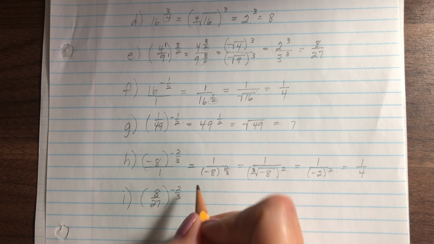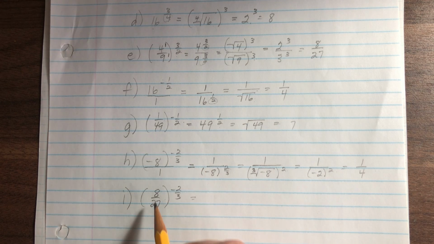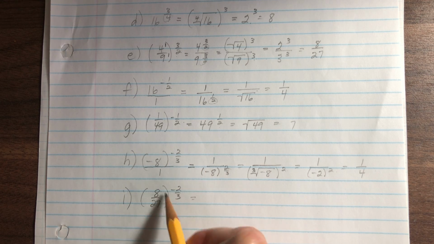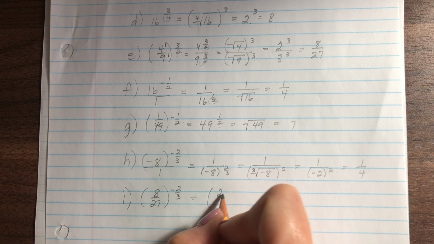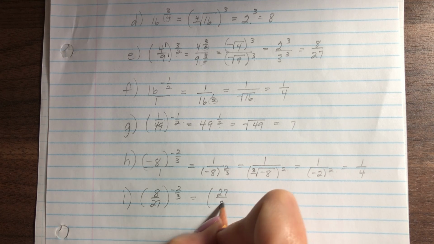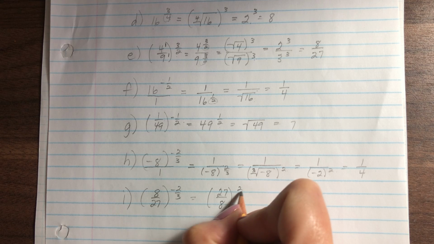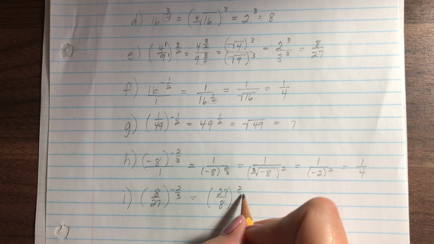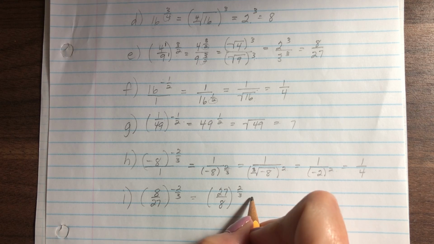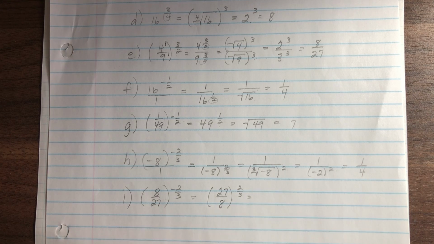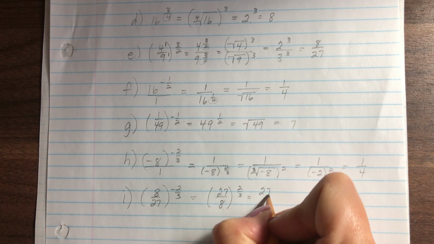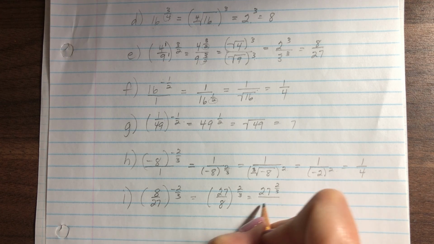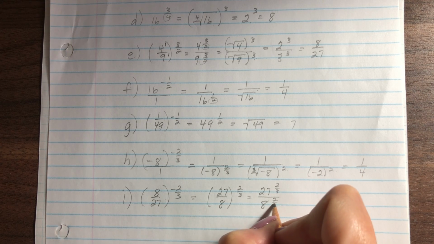In part I, again, the base is a fraction, so I can take the reciprocal of the base and change the exponent from a negative to a positive. So 2/3 is the exponent. Then I can apply the power of a quotient rule, raising both 27 to the exponent 2/3 and the 8 to the 2/3.